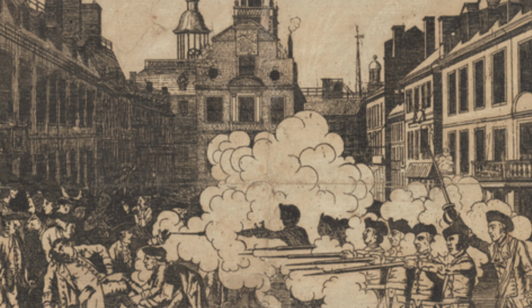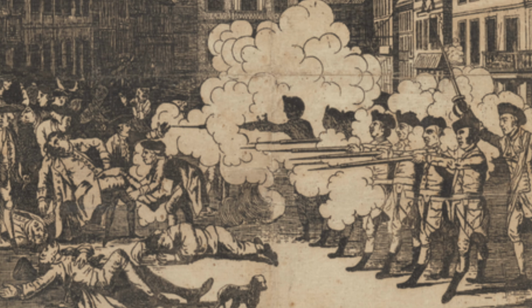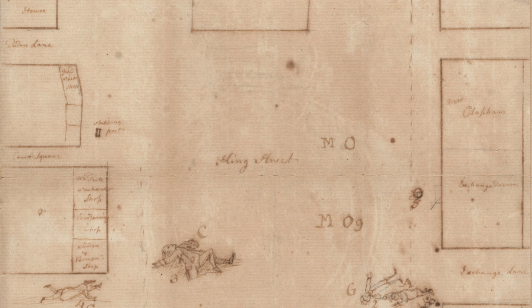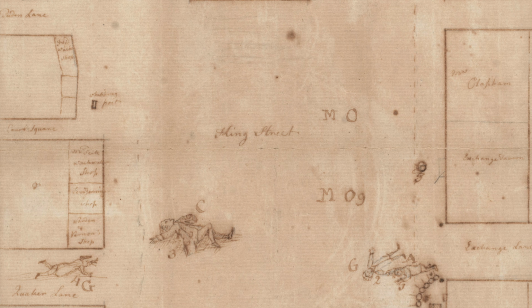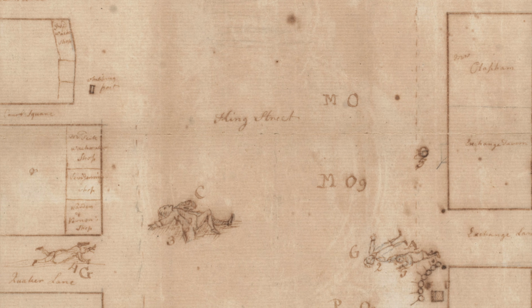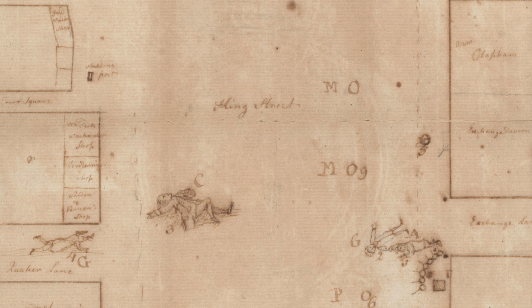By the end of this video, you are going to know the answer to where the bodies fell on the night of the Boston Massacre. And you are going to know the identity of the man who drew this. In 1770, this street plan of the Boston Massacre was created to show the locations of the bodies in King Street. And you might not realize it right now, but you definitely know the person who drew this.